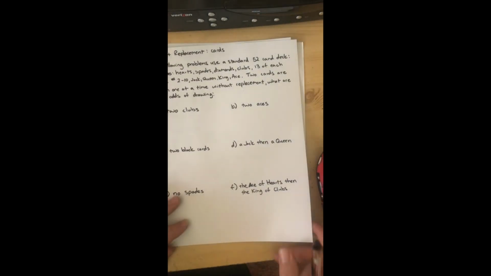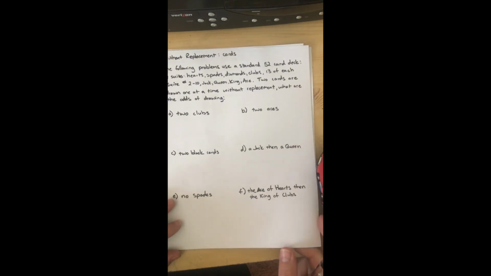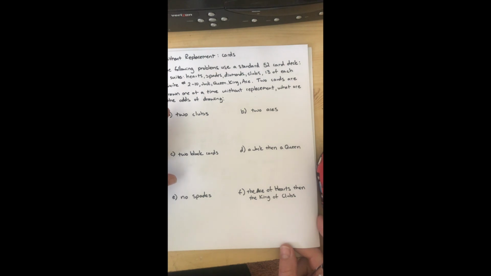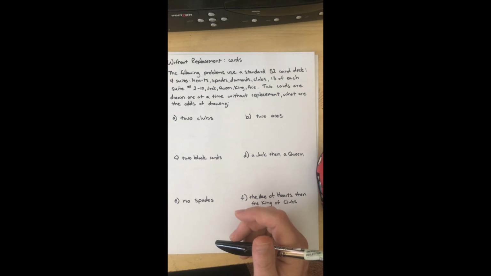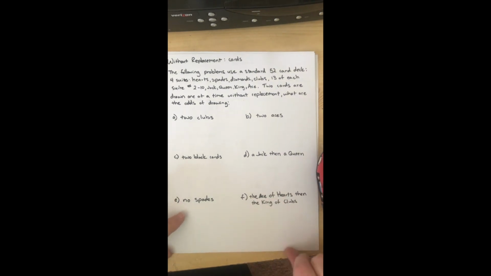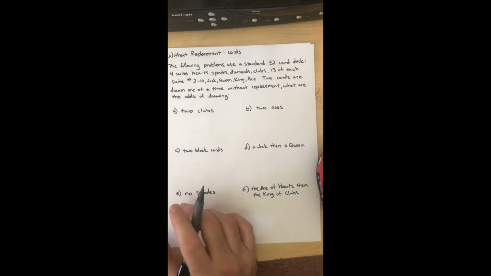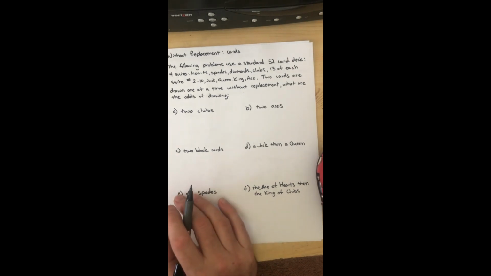Here are 6 questions. We're drawing 2 cards. All of this just says it's exactly a normal deck with 52 cards, 4 suits, hearts, spades, diamonds, clubs, 13 of each suit, 2 through 10, jack, queen, king, ace is what I put here. So pause this, find out these 4, and then we'll get going with solving it. Okay, I'm ready to go.